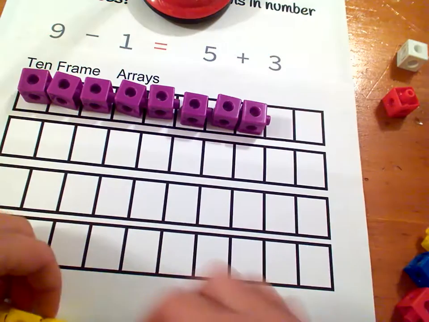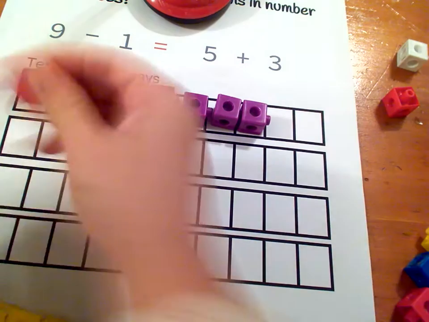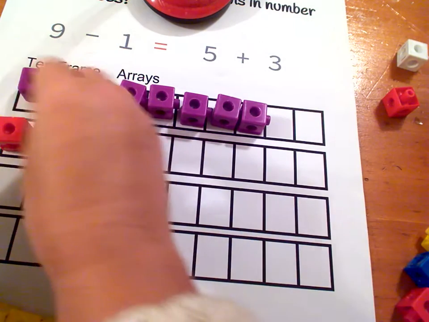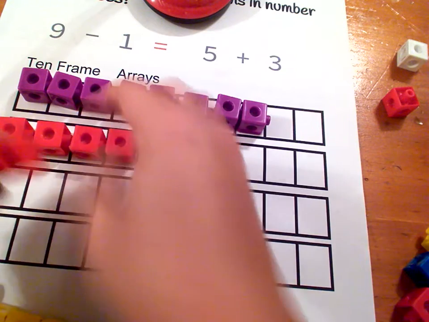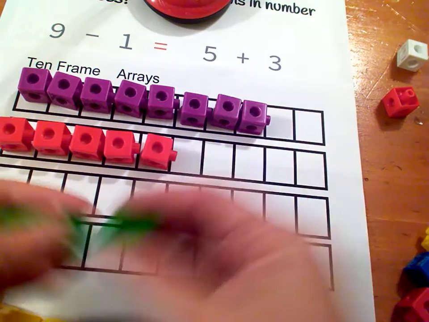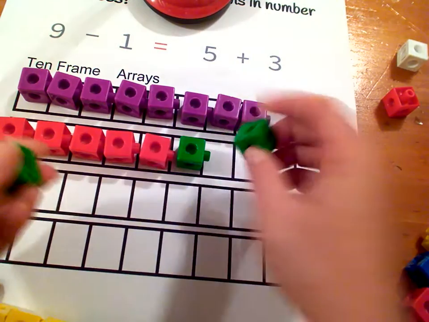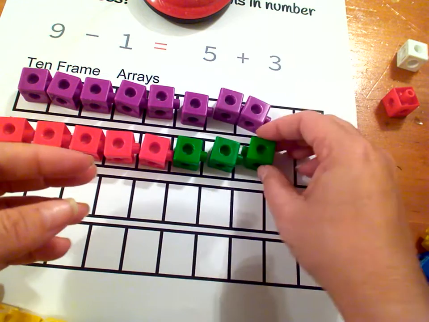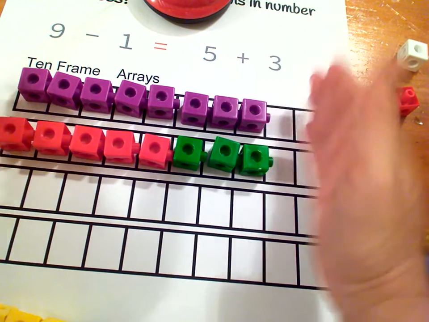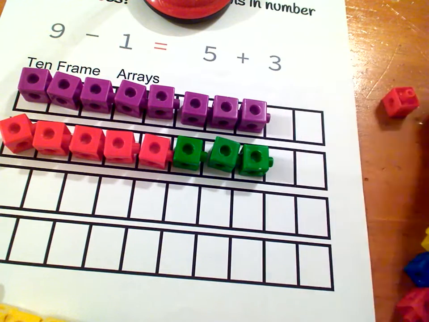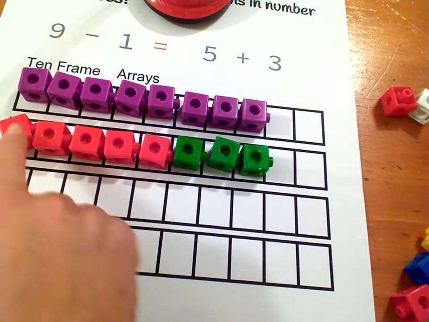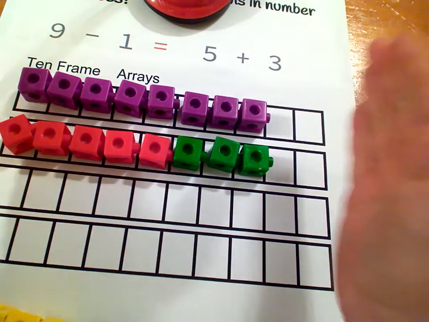And then I have 5 add 3. 1, 2, 3, 4, 5, and I need to add 3 more. 1, 2, 3. So just by taking a look visually, is 9 take away 1 the same amount as 5 add 3? And you can see it is.